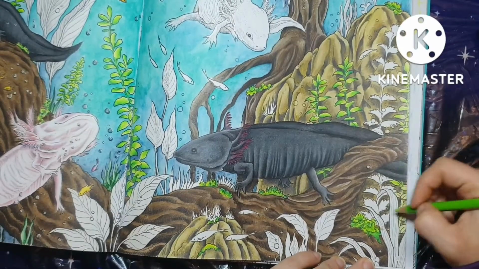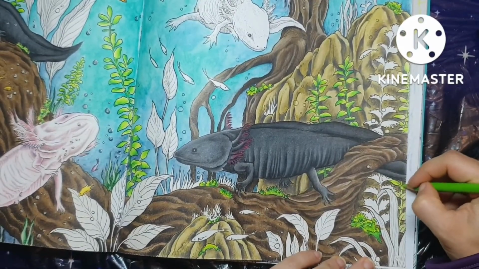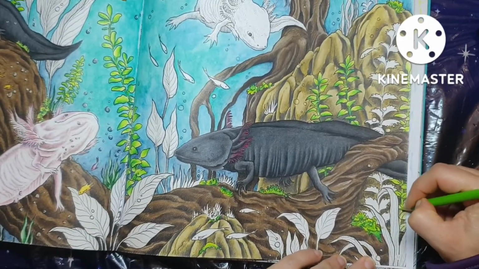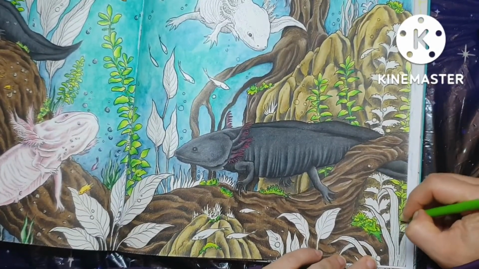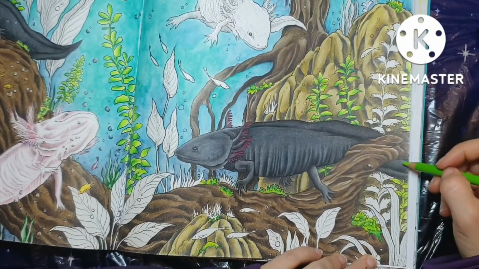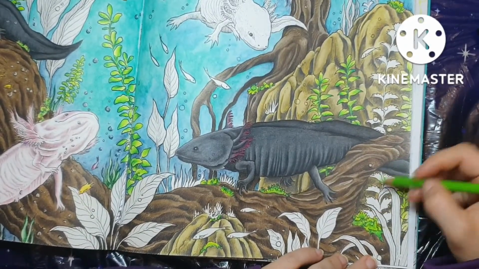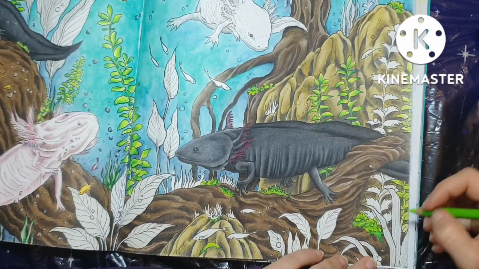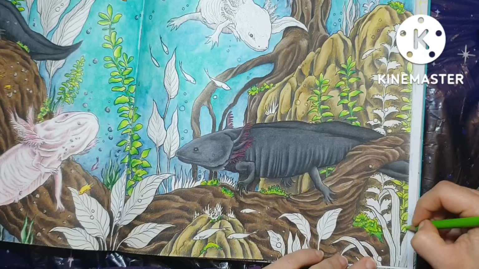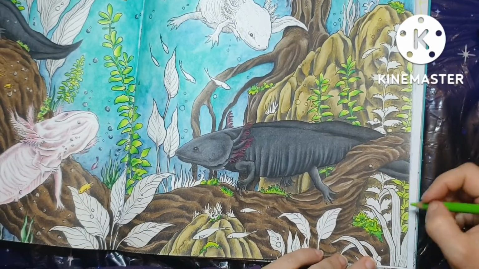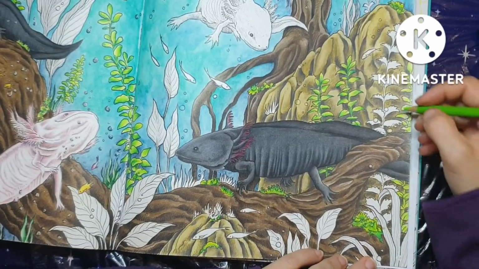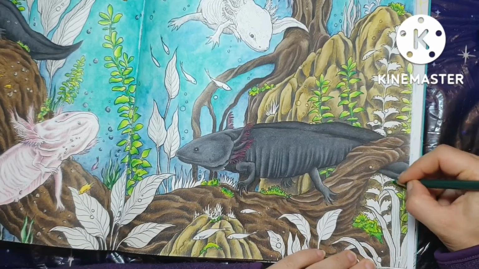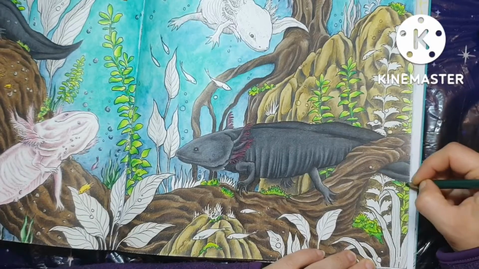Now this is quite sheltered, so it's actually going to be quite dark. There will be very little deco yellow here because it's blocked by so much. It's got the log, it's got the shadow from the axolotl, so it might have a bit more on this side, but we'll make it quite dark because it's not really out in the open getting much light.